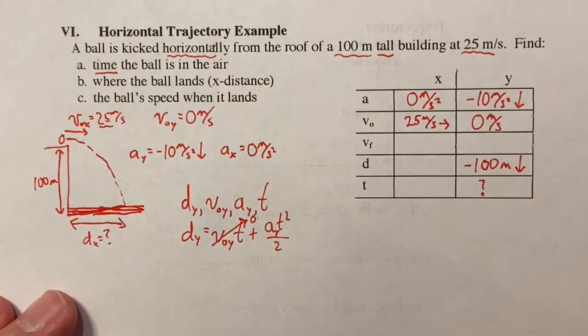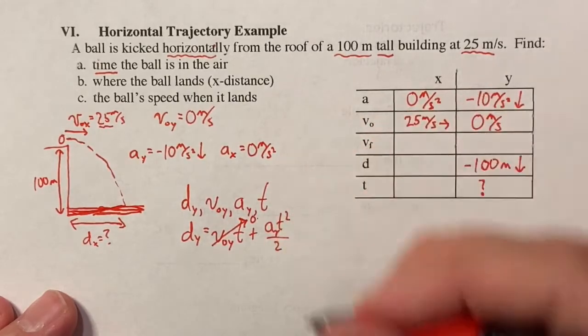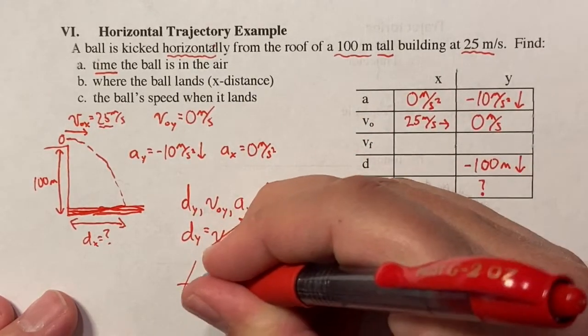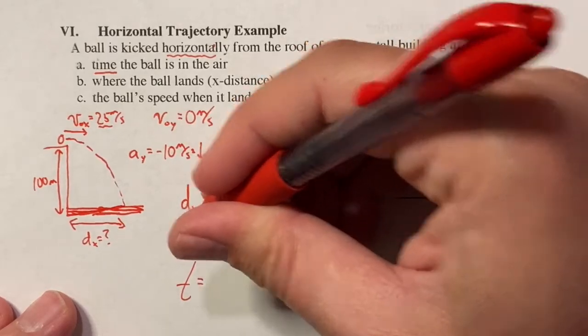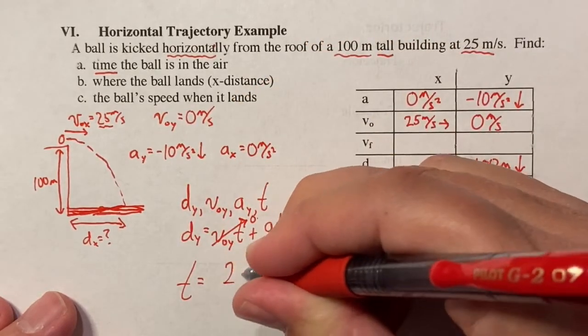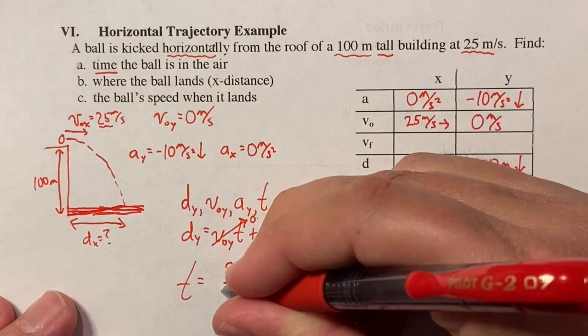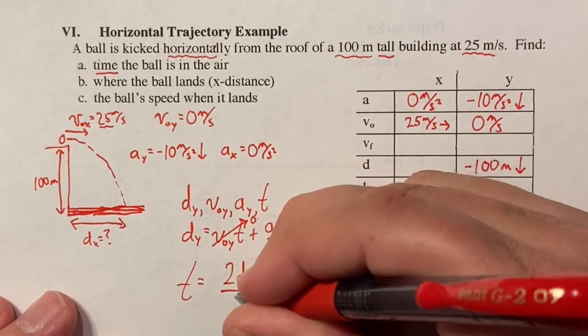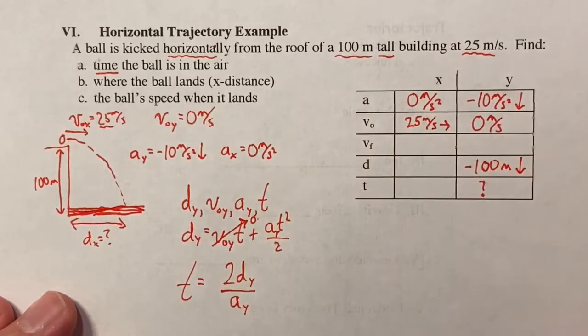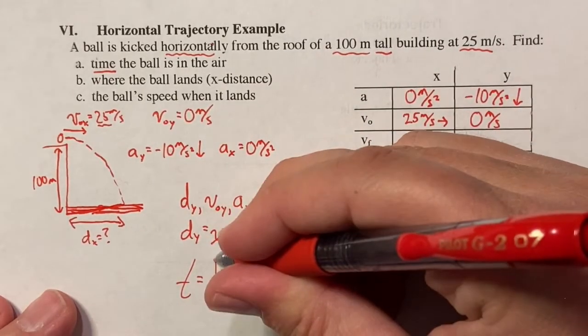So time was our unknown. And if I want to solve for the time here, I'm going to have to multiply both sides by 2, divide both sides by a, the acceleration, and then take the square root.